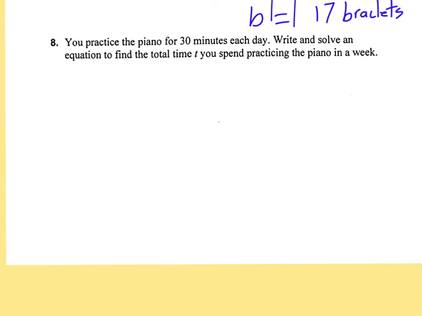You know, trial and error. So on this one, I know that I have the time, so we're gonna start out with the T. And I know that this is a week, so it's 7 days. So I know it's gonna be the time divided by 7 is gonna equal 30.